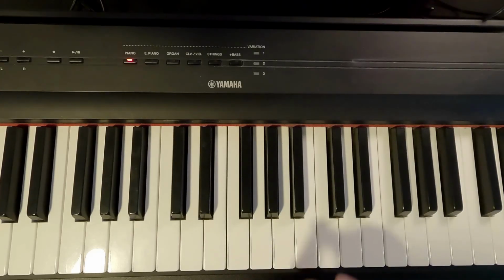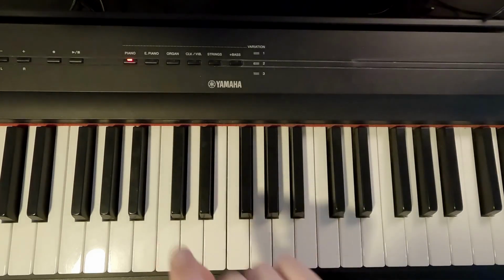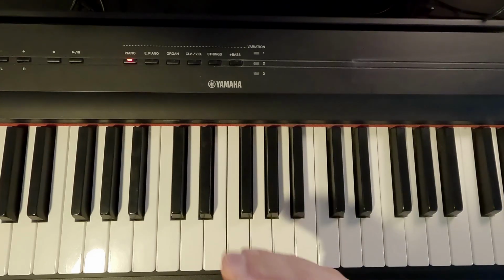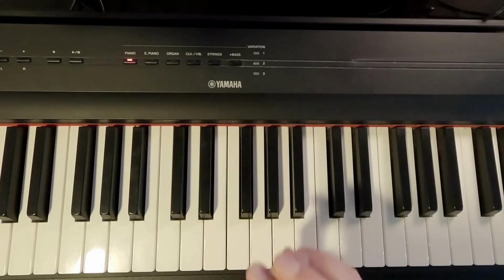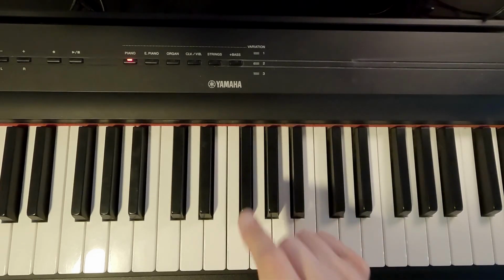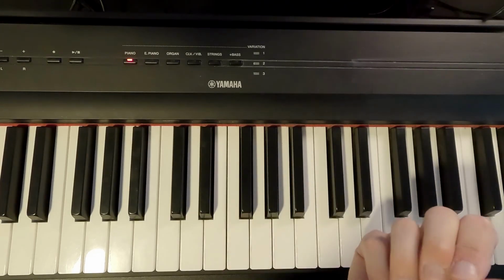Okay, so what happens if you play something different? Let's say that you see a C major chord, and you know that that's what's being played in the song. What if you play something else instead of that 5th? What if you play a different note?